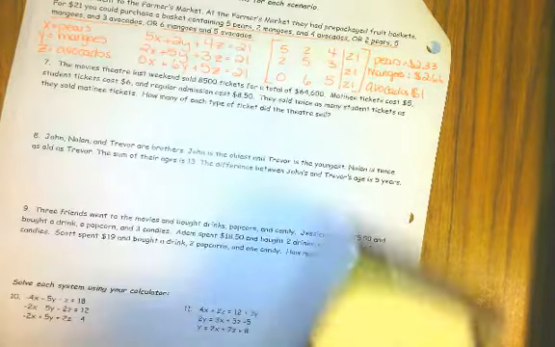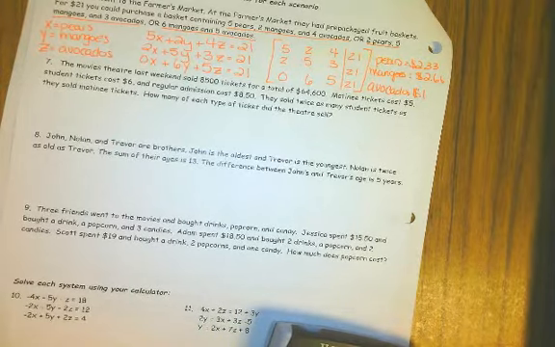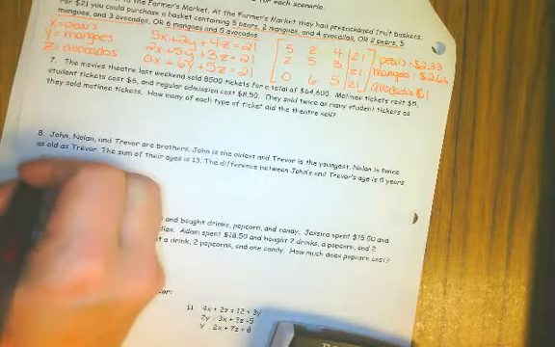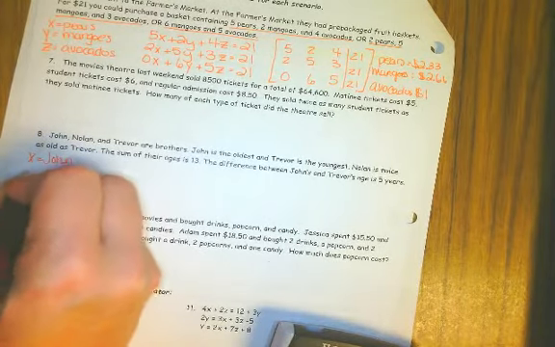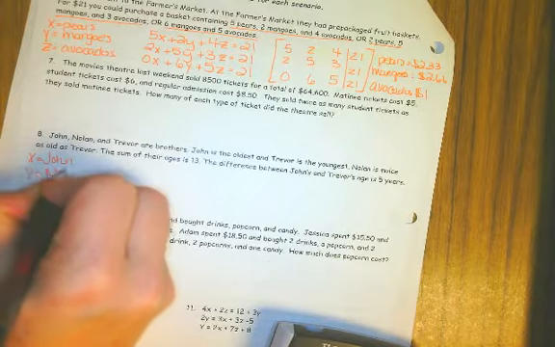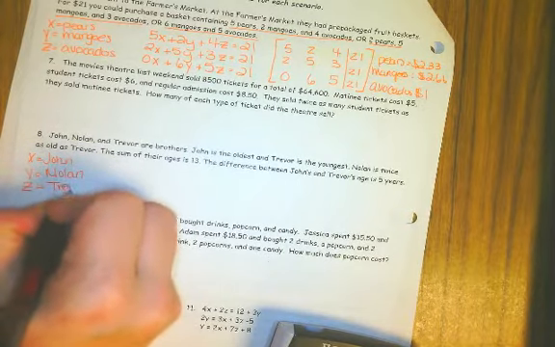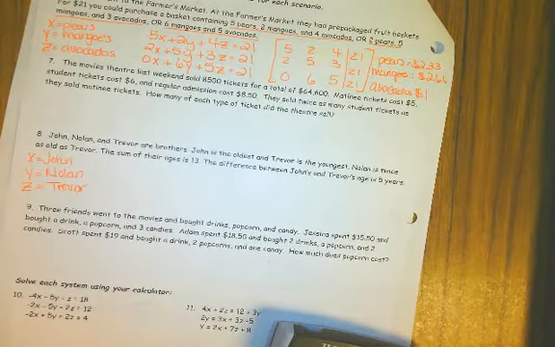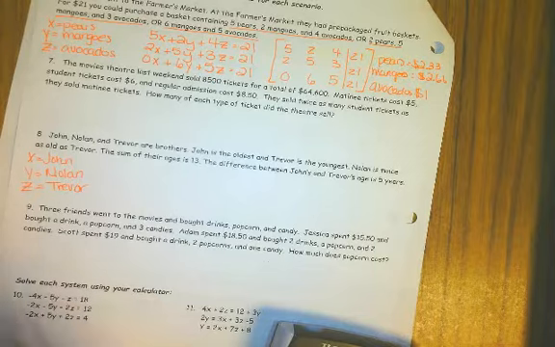Okay, alright, let's look at the age problem. Alright, so for the age problem here, it says John, Nolan, and Trevor are brothers. Okay, so I'm going to make X John, Y is going to be Nolan, and then Z will be Trevor. Now if I wanted to, I could also use J, N, and T.